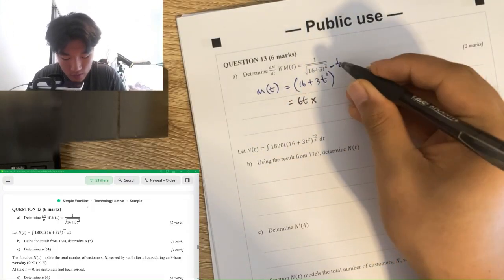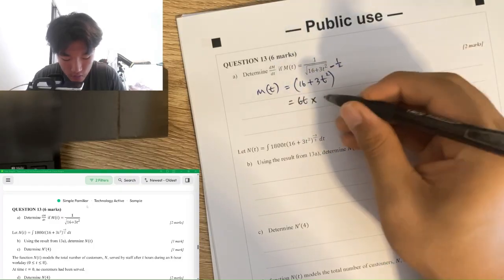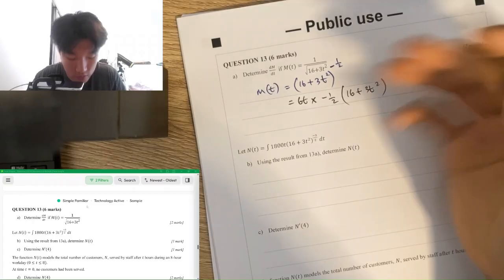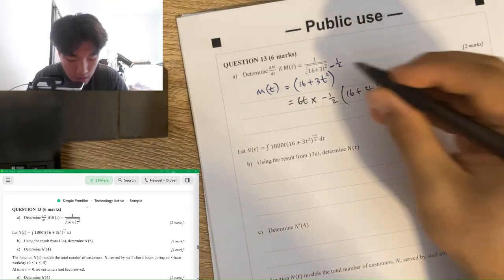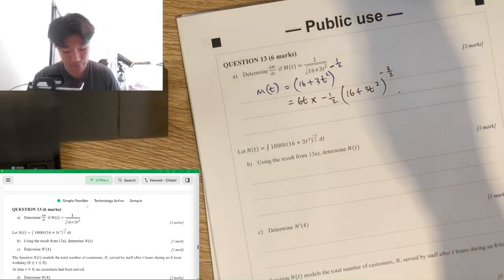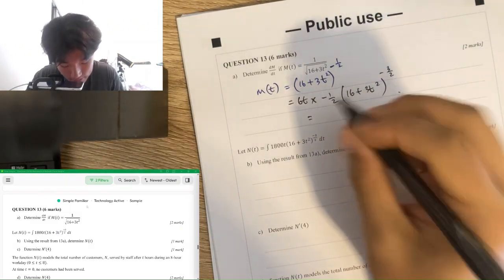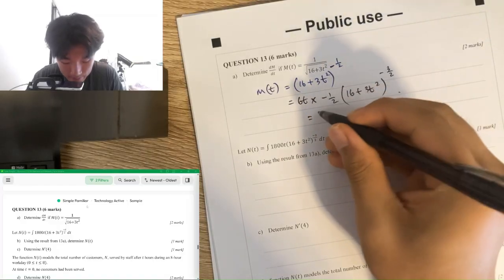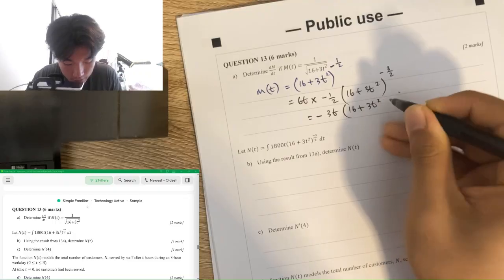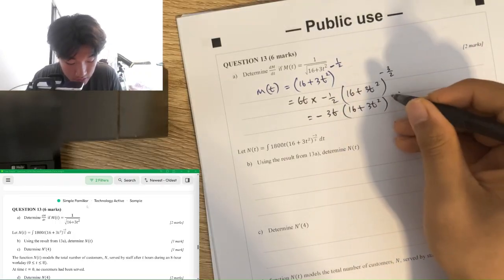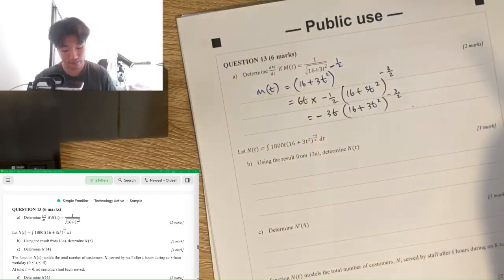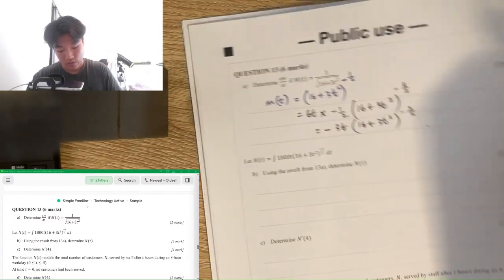We get the power as the coefficient, so negative a half, and then we just keep whatever's in the brackets because we treat it as just one variable. And then we minus 1 from the indices, so 3 over 2. This then becomes, when we simplify it, negative 3t, and then the brackets, so 16 plus 3t squared raised to the negative 3 over 2. Okay, now we're integrating.